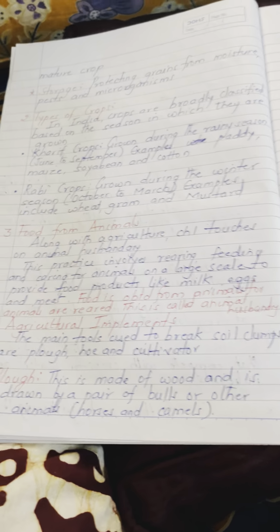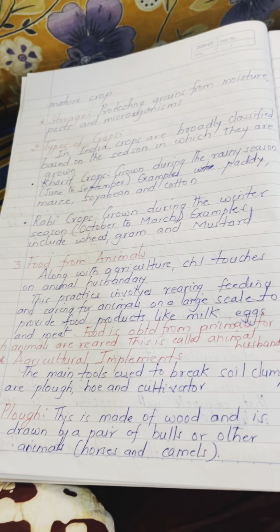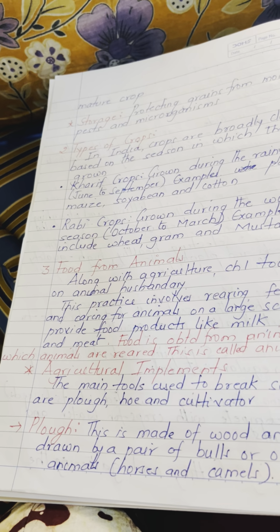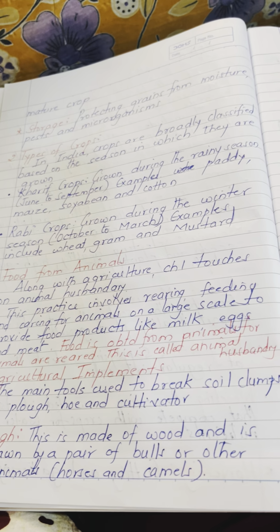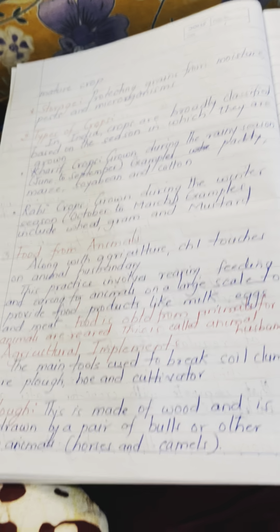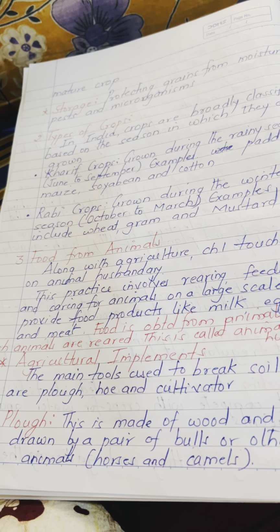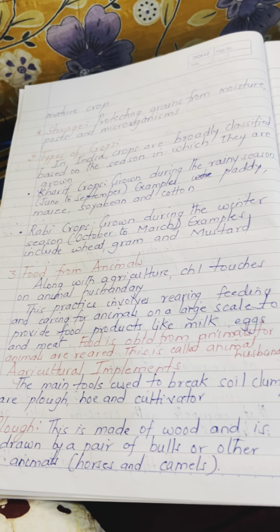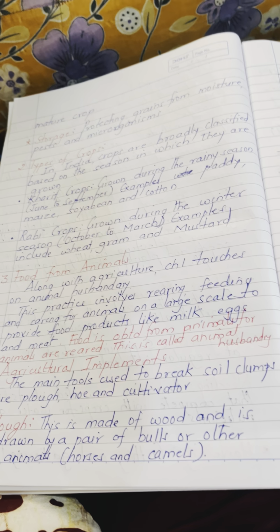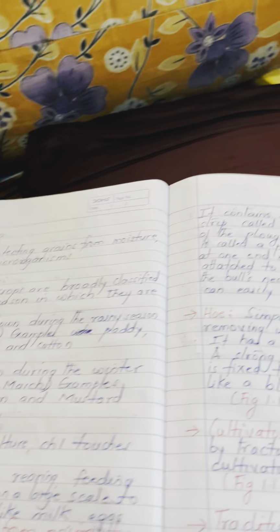Now next we see agricultural implements. The main tools used to break soil clumps are plow, hoe and cultivator. Plow, in Hindi we call it hal. This is made of wood and is drawn by a pair of bulls or other animals such as horses or camels.